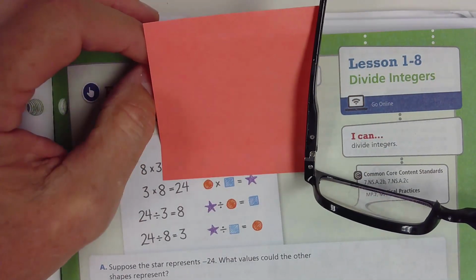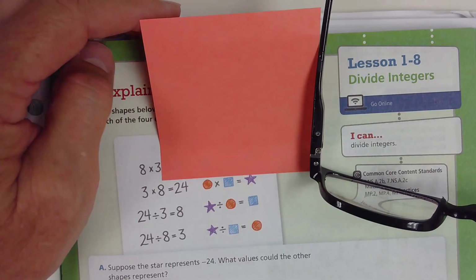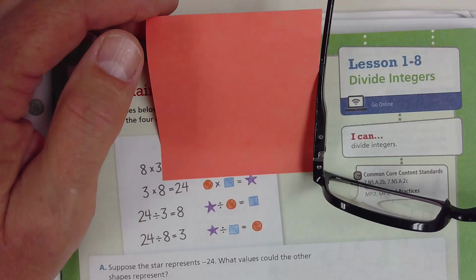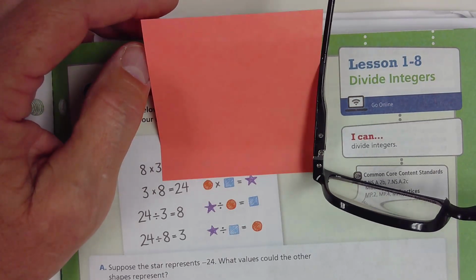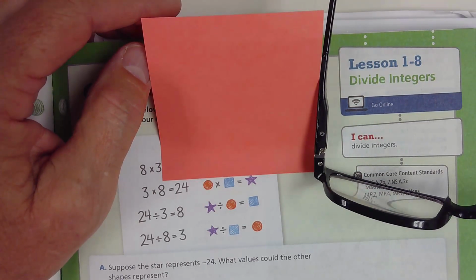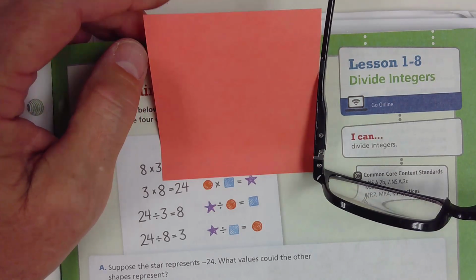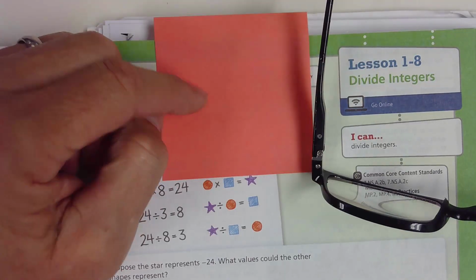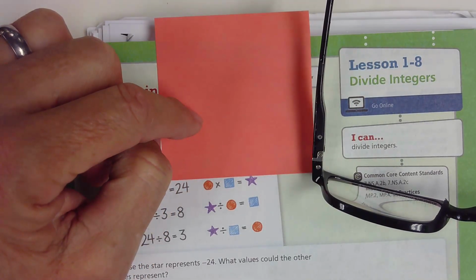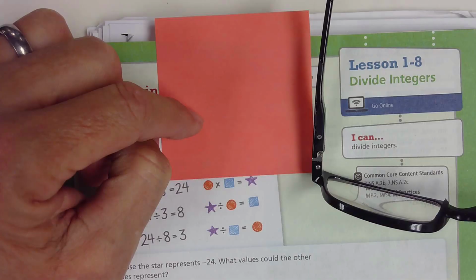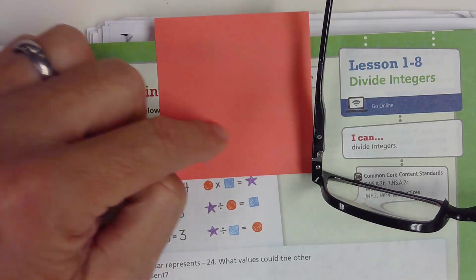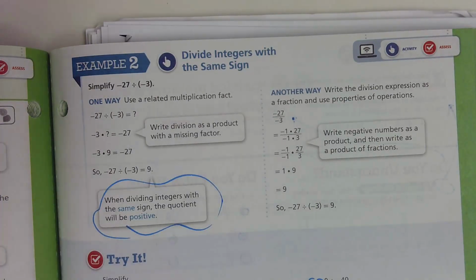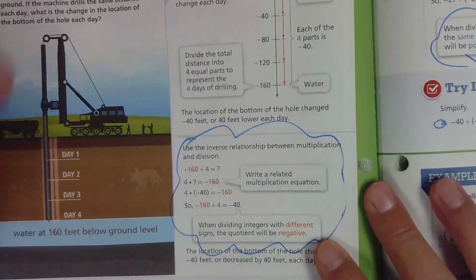And that is, let's say 10 divided by a -5, you know the answer is going to be negative. Just like if you did 10 times a -5, you know the answer is going to be negative. So when you divide two positives, you get a positive. If you divide two negatives, you get a positive. But if either one is a negative, you get a negative. And that's kind of what they go through in this particular lesson here.